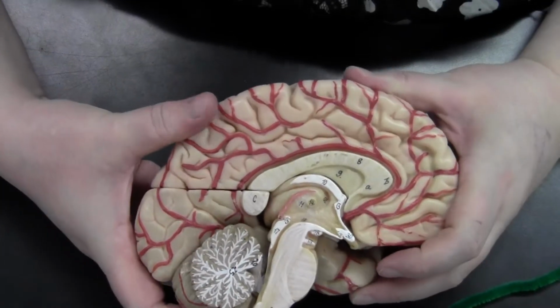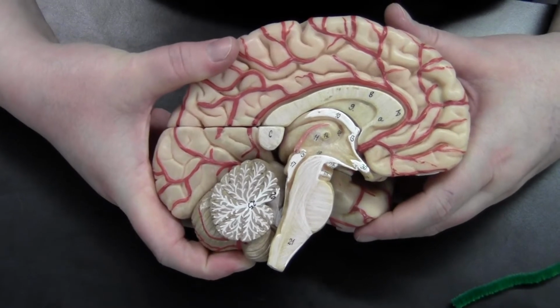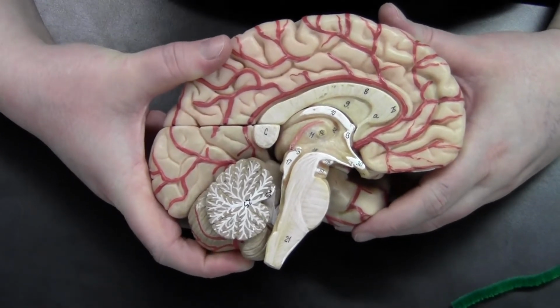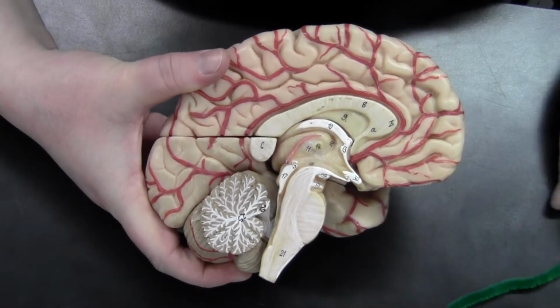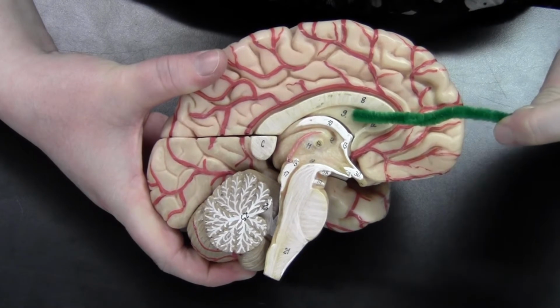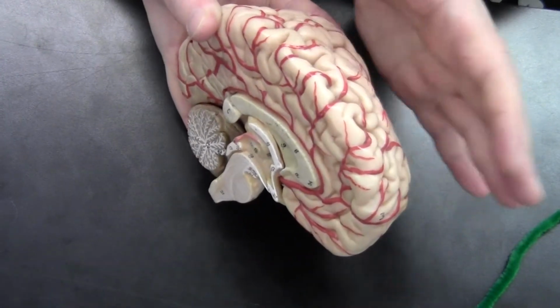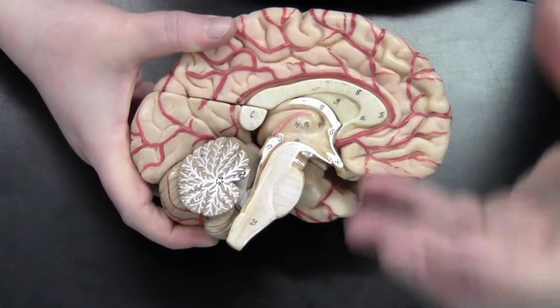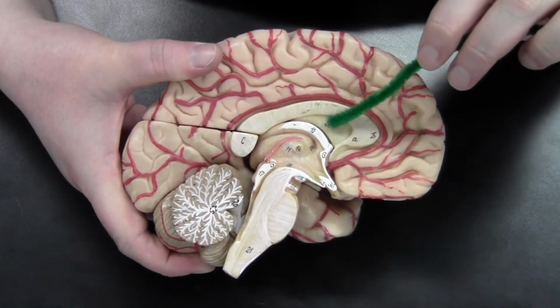Now also when your brain's cut in half, you can see the ventricles. Ventricles are spaces inside the brain that contain cerebrospinal fluid. So there's several ventricles we need to know the name of. The first one's called the lateral ventricles, and you have two lateral ventricles. There's one on this side of the brain, which is the left side of the brain, and there'll be another one on the right side of the brain. So this is the lateral ventricles right here.